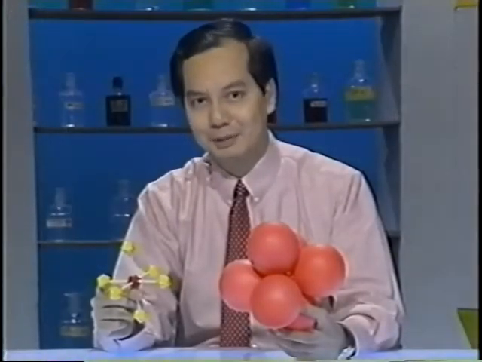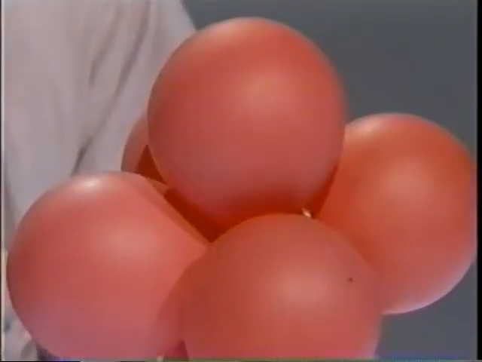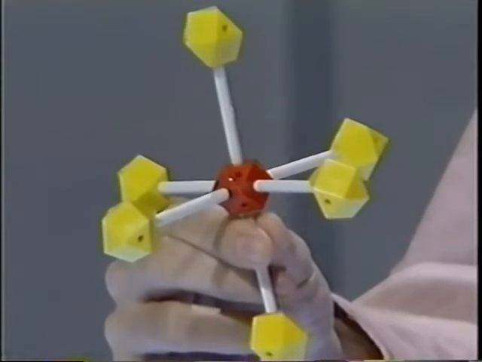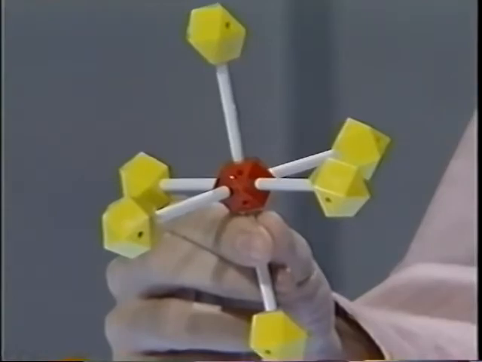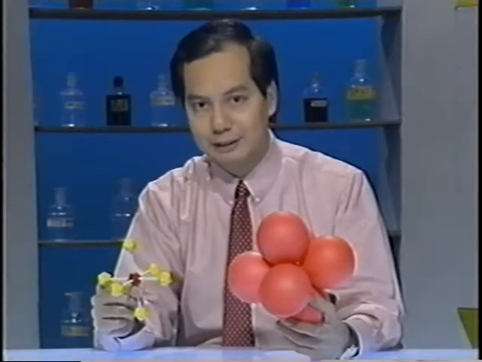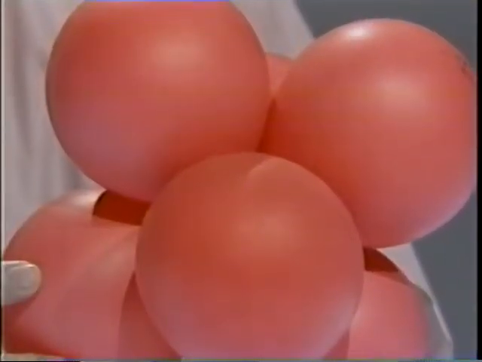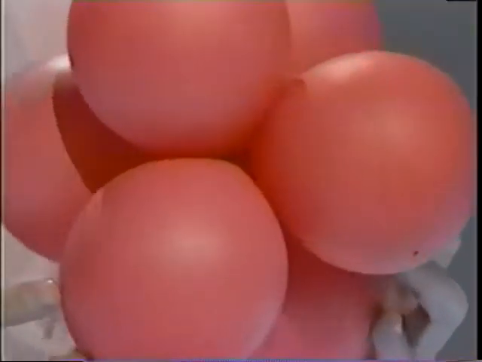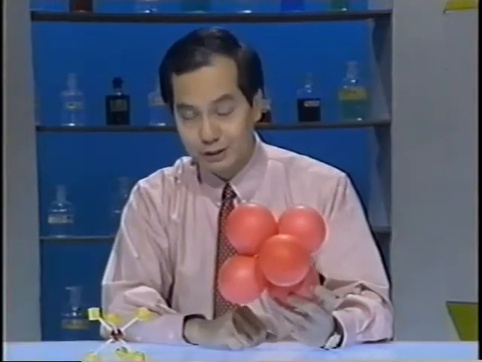This molecule can be represented by 6 balloons tied together, or the equivalent plastic stick model. At its center is a sulfur atom. The balloons are furthest away from each other when they are oriented along the x, y, and z axis of an octahedron. Because all bonds are identical and oriented symmetrically in space, the molecule has a uniform electrical charge distribution.